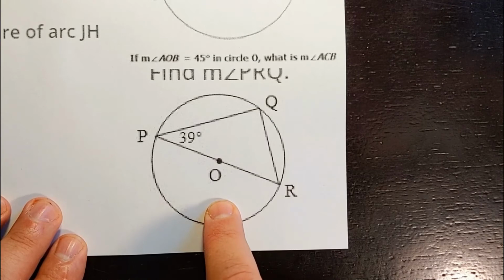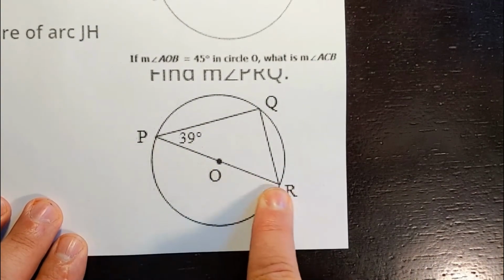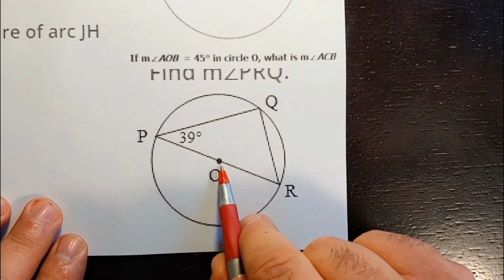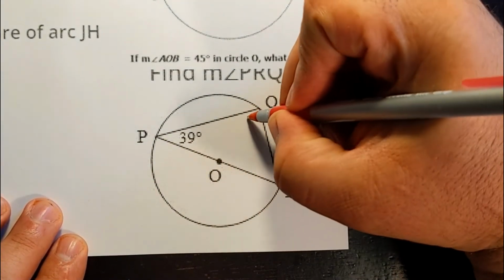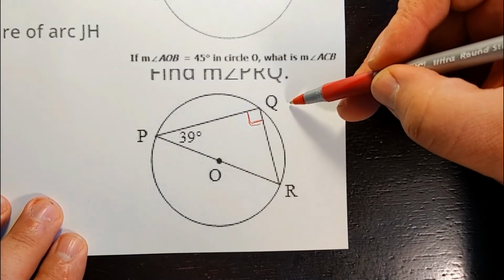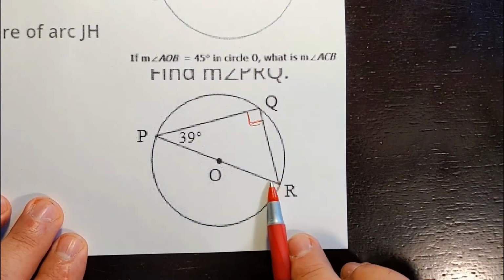Then there's this problem where in this triangle, one of the sides is actually the diameter for the circle. Whenever you see that, if you go across from that diameter, this is going to be a right angle. So if I'm asking you for Q, you already know it's 90. This question was actually asking you for angle R down here.